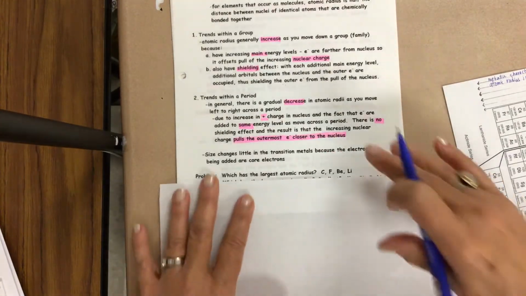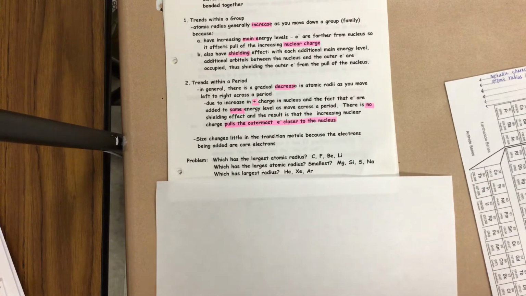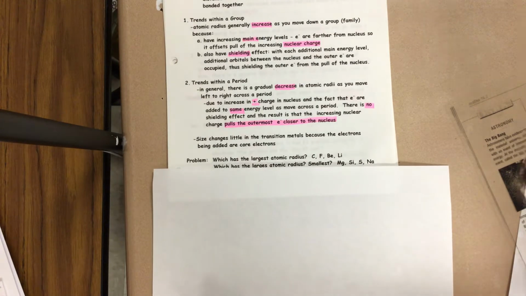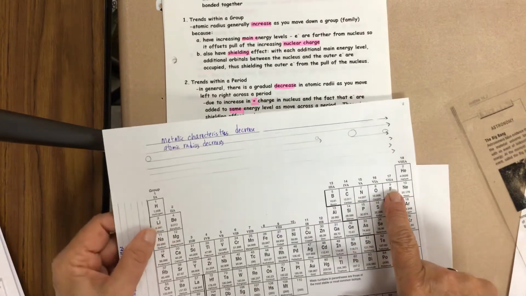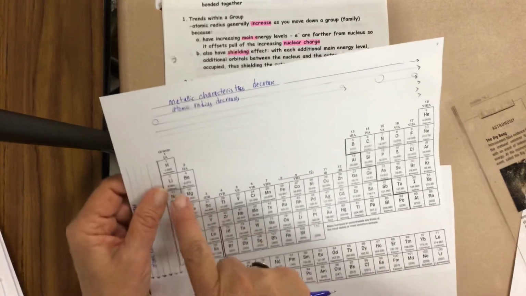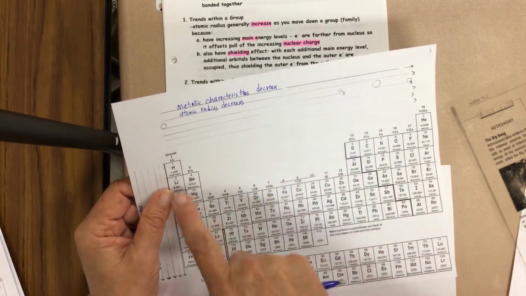Okay, so if you'll put the video on pause for a second, you have a couple of examples. All right, the first problem says, which has a larger atomic radius, carbon, fluorine, beryllium, lithium? So they're in the same period, and you want to know who has the largest, so you know that atomic radius decreases going across, so the largest would be lithium.